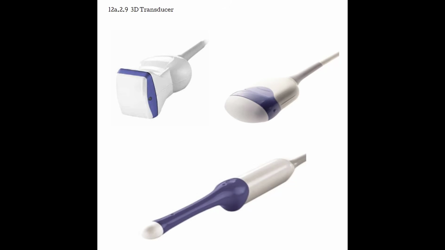There are quite a few ways that a 3D transducer can be made. The one up on top here, this is a linear 3D transducer. We have a curvilinear 3D transducer, and then we have a microconvex 3D transducer that is used in transvaginal application. All of these are going to have that 2D array setup.